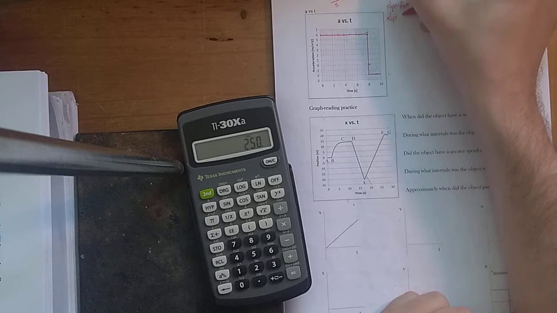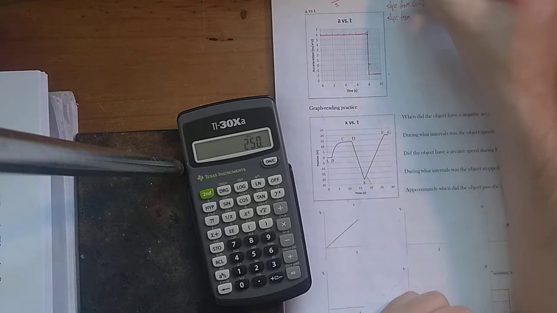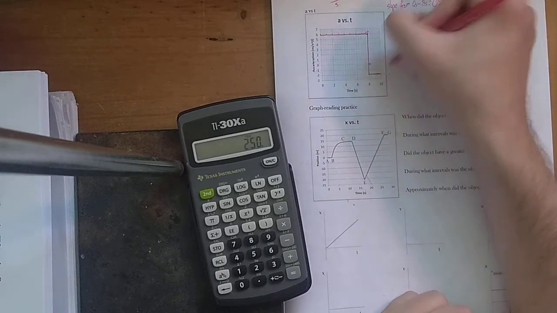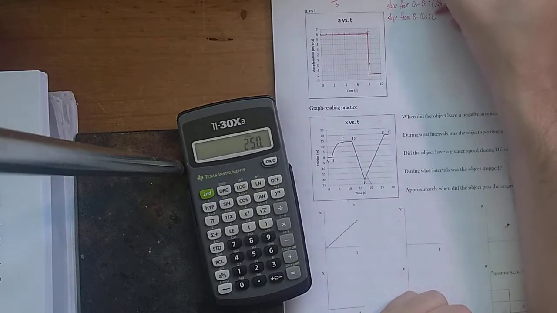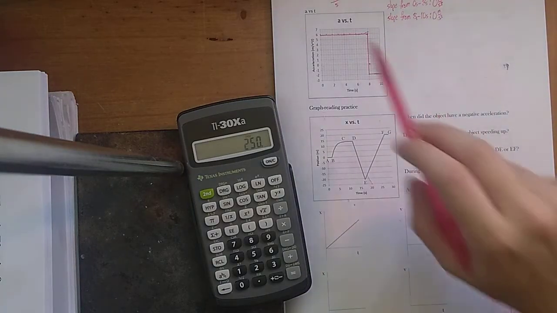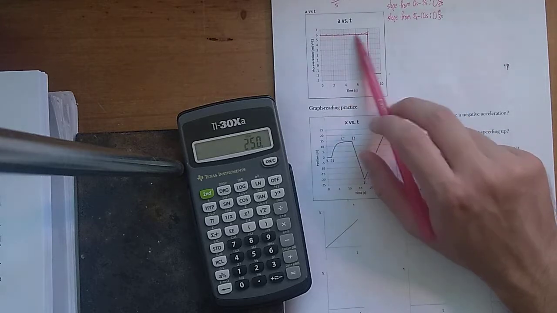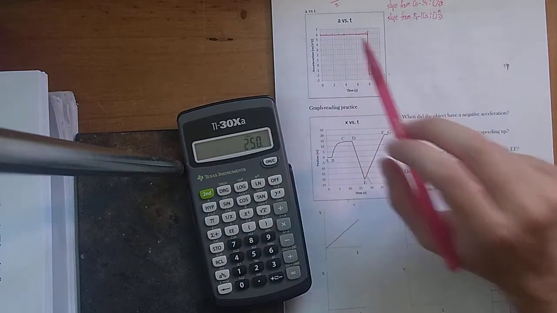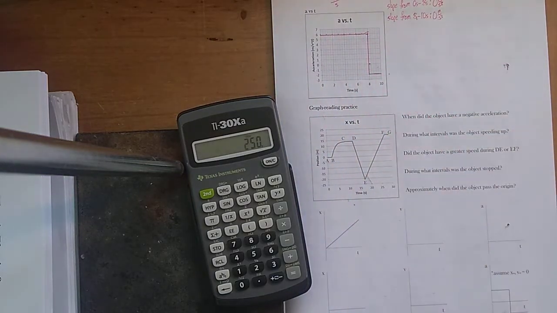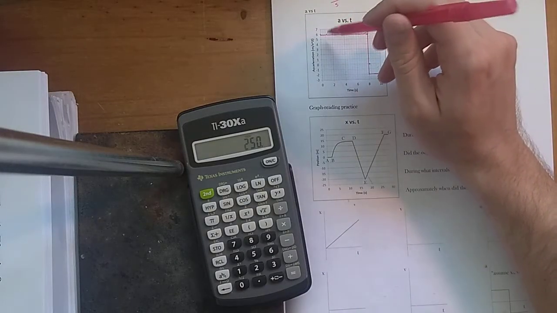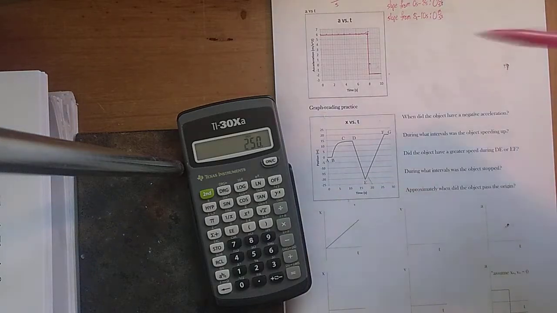The slope from 8 to 10 seconds, that's another flat line, so that's also going to be 0 meters per second cubed. And if you're confused why it's 0, think about what you'd get if you plugged in the slope calculation. You have the same y coordinate the entire time, so the top would end up being 0, the bottom would be, well, not 0. So when you did the math, you would get 0.